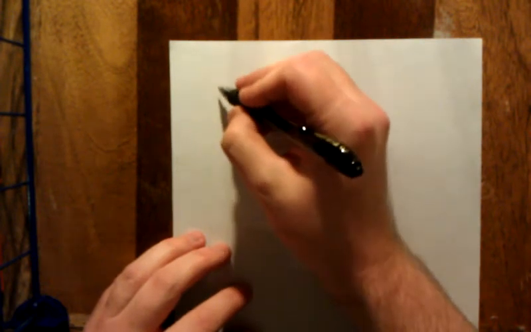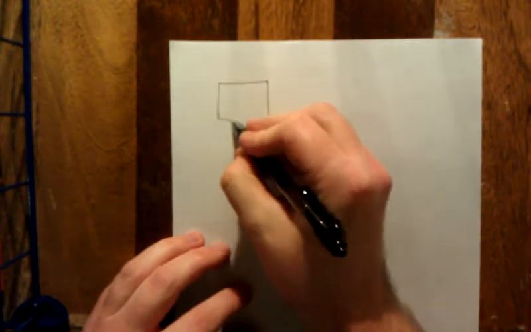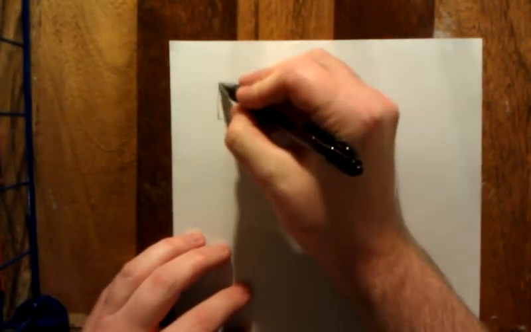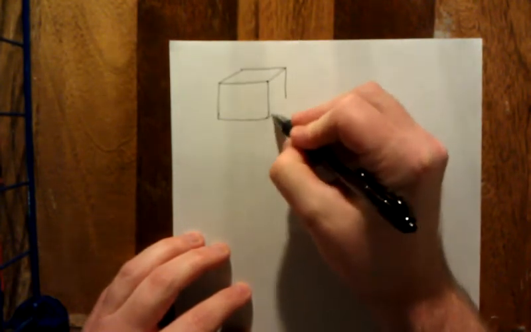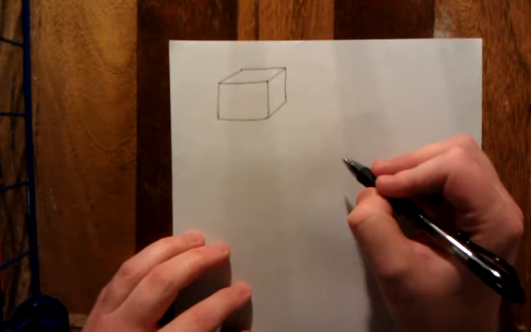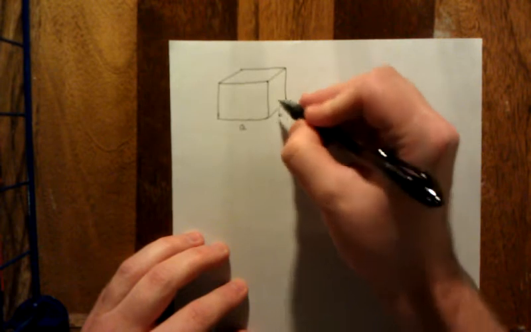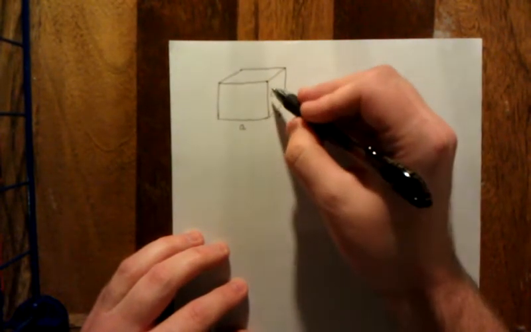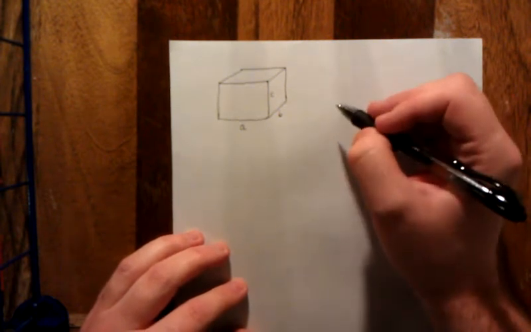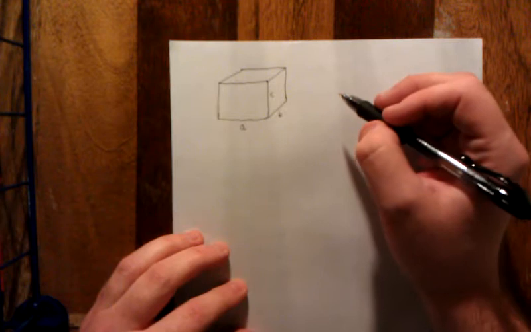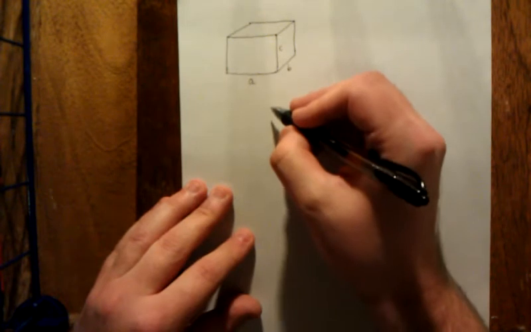So, first and foremost, let's make one thing absolutely clear right now. Your math teacher talking about the rectangular parallelepiped, that's a fancy way of saying the box. So we're going to say in our box that the length of the base is a, the width is b, and the height is c. What we're going to do is come up with a formula for how to find the length of the diagonal of the parallelepiped. So we're going to set this up in a three-dimensional coordinate system.